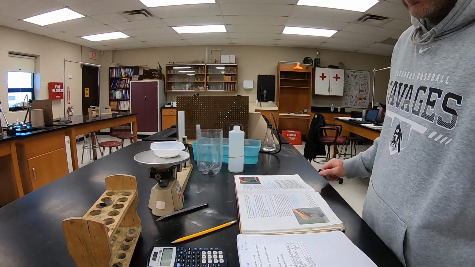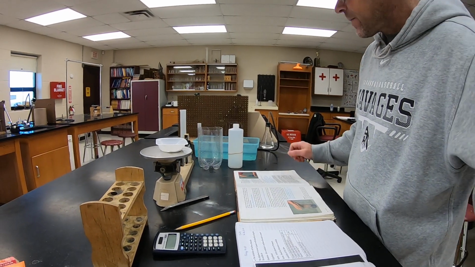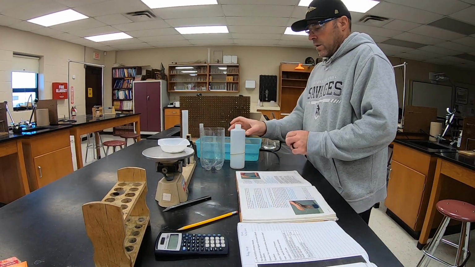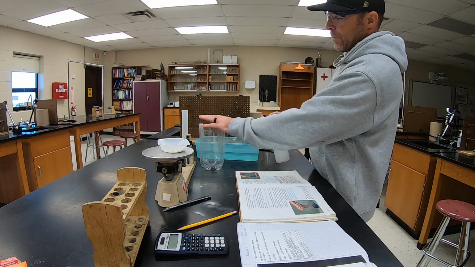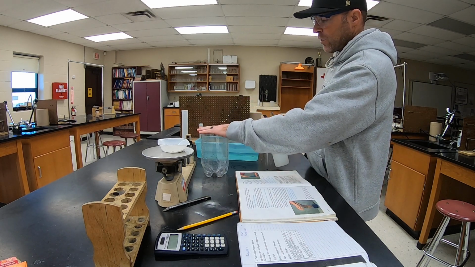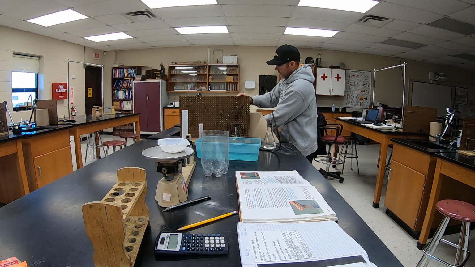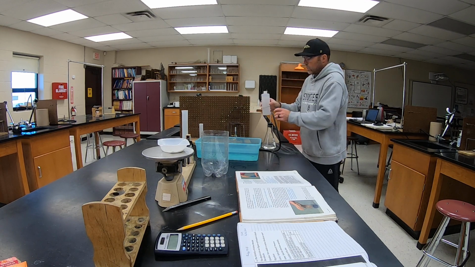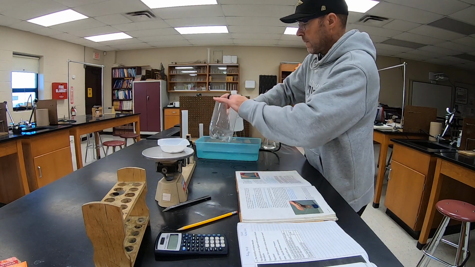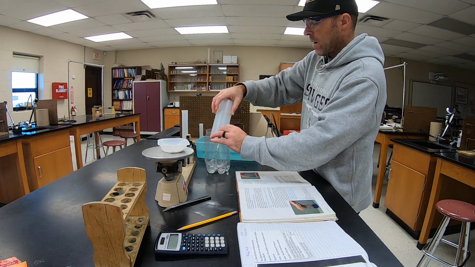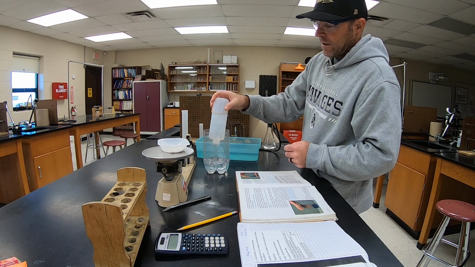So the first thing it tells you to do is fill the collecting bottle all the way to the top and put it in this half 2 liter, and we're going to just save it for later. So I'm going to fill it all the way up. And we'll dump that water in there. This is what we're going to dissolve the gas in.